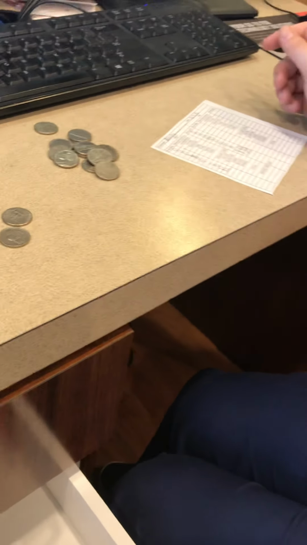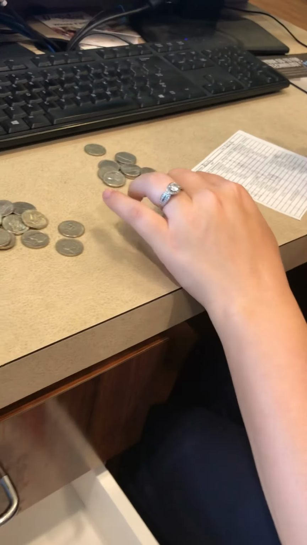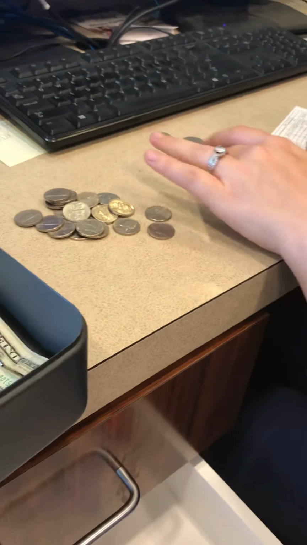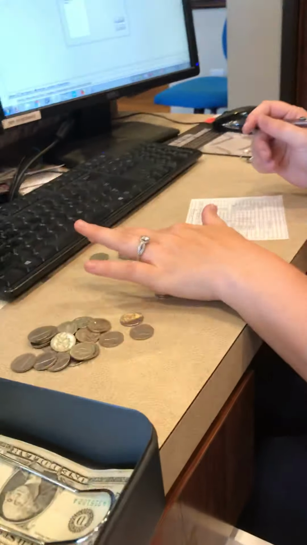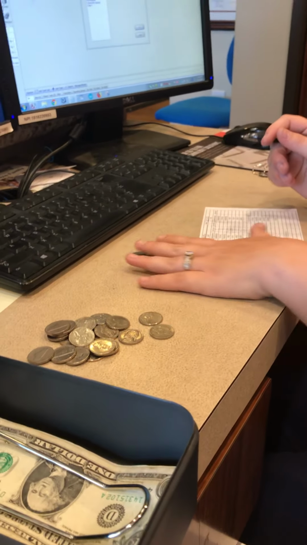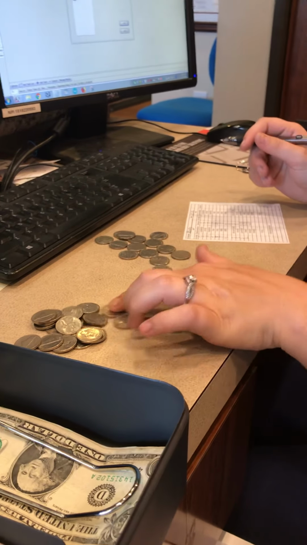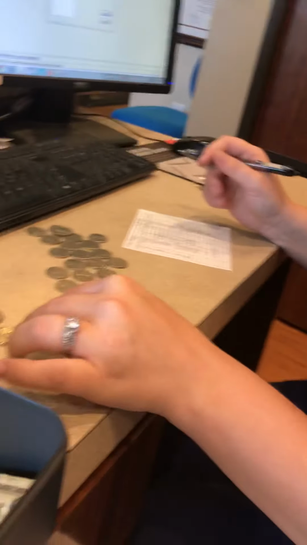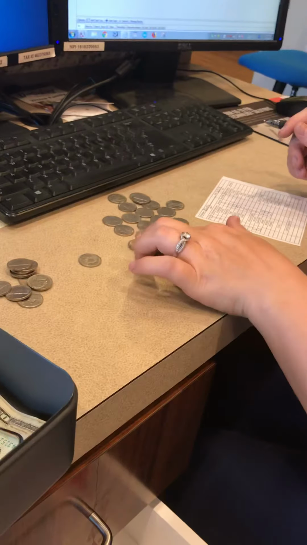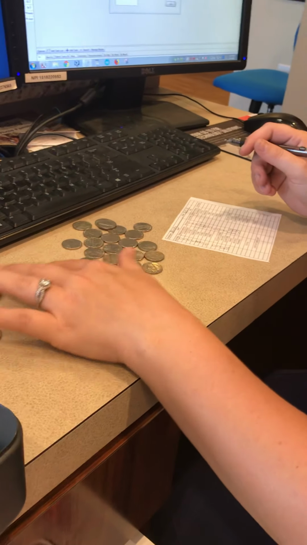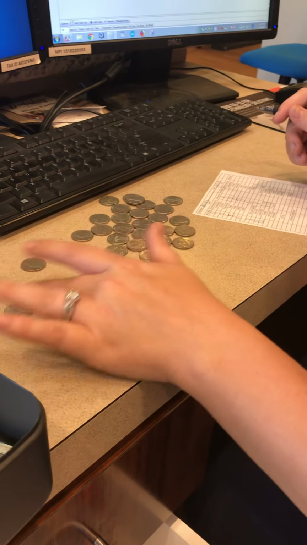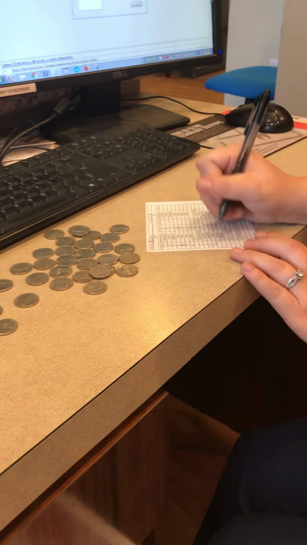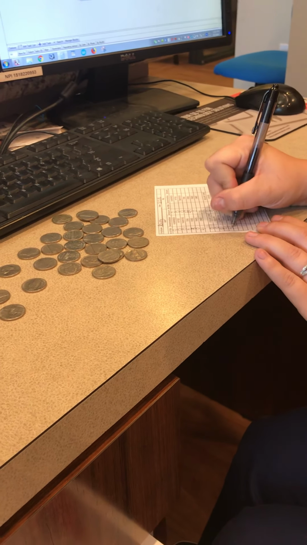$20. Okay. And then if you need to go back and double count, do that. 20, 22, 24, 25, 26, 27, 28, 32. Okay, so we'll put all those back up.